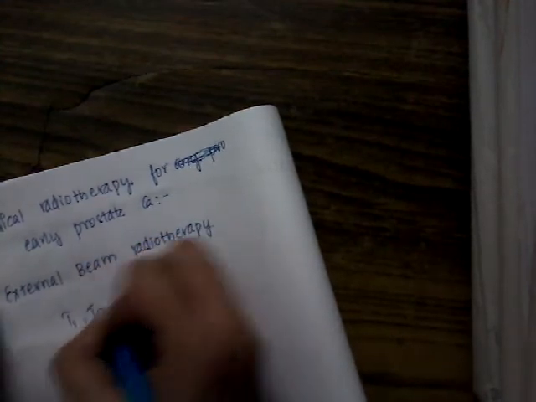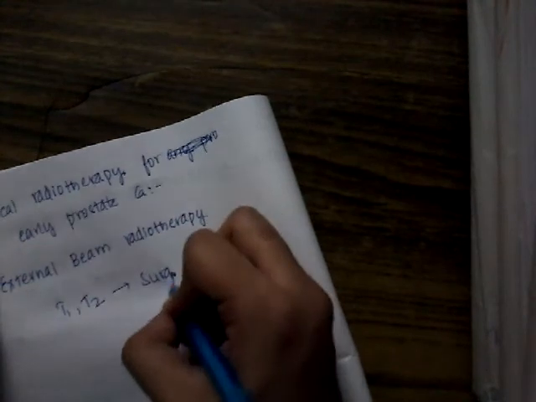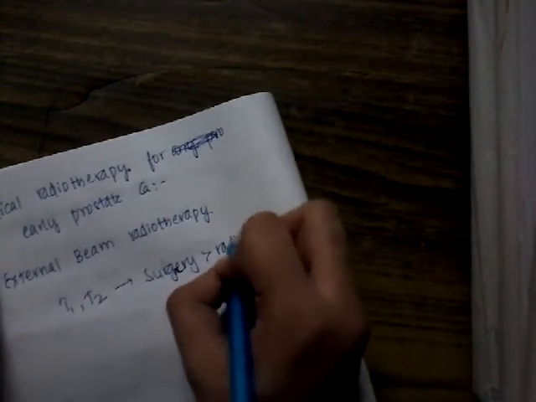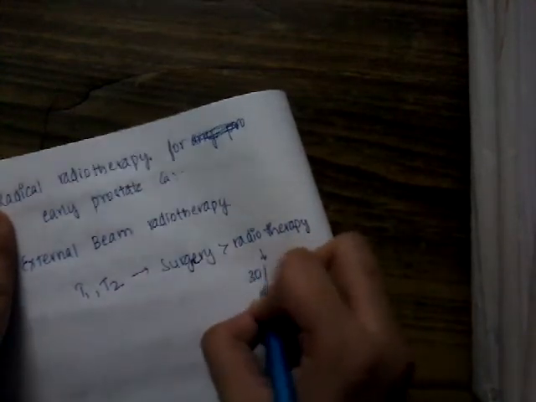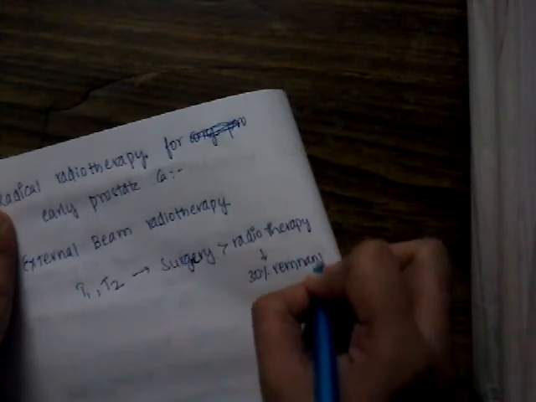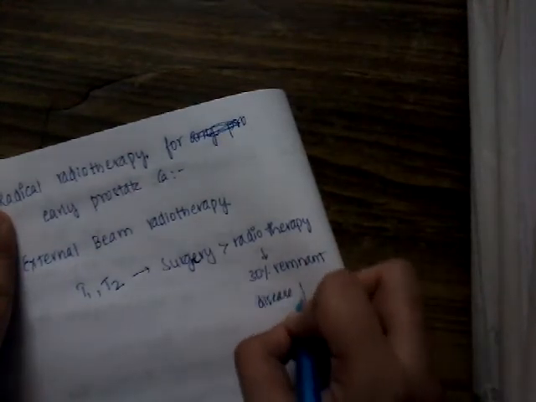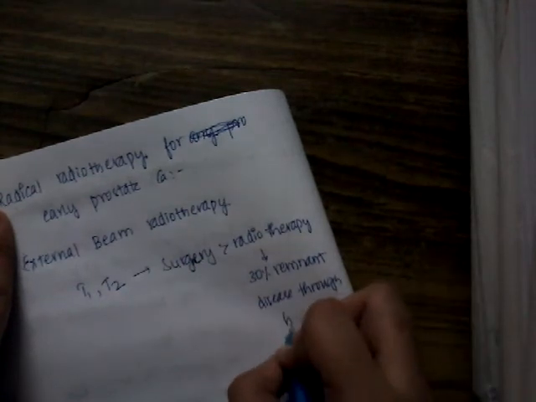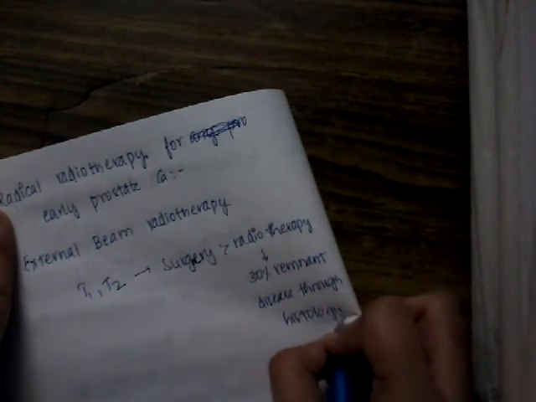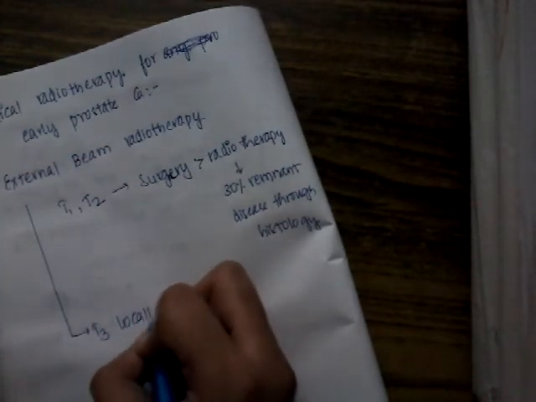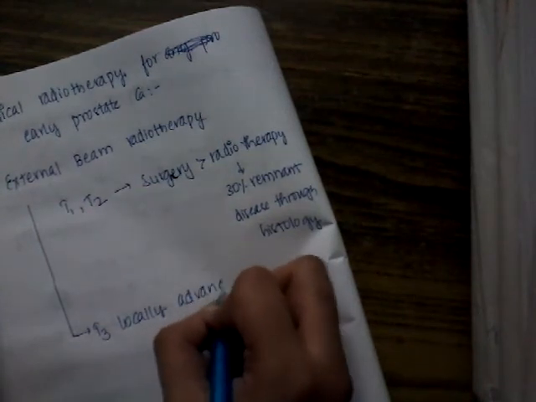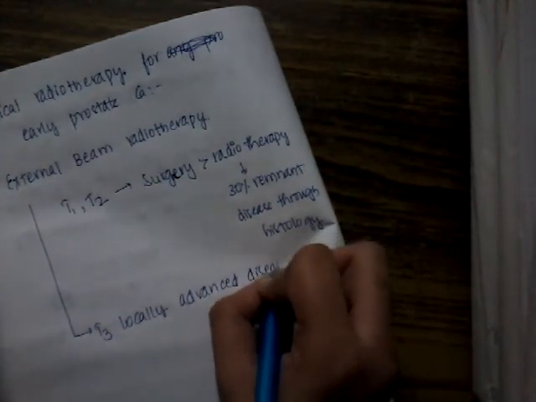In T1 and T2, surgery is better than radiotherapy, because in radiotherapy, 30% remnant disease is seen through histology. So mostly surgery is better than radiotherapy. So mainly this is used for T3, locally advanced disease. That is T3. Okay.